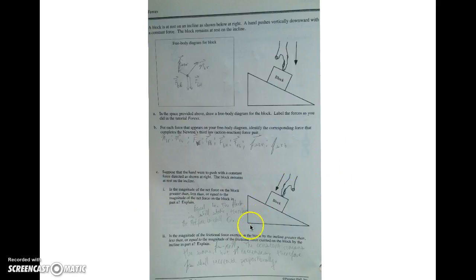So essentially our normal force is going to be greater, and as a result our static friction force should be greater, because the static friction force is equal to mu multiplied by our normal force. And from my understanding, mu is a constant, and that means our static friction is proportional to our normal force. So our static friction will increase proportionally, which answers part 2.